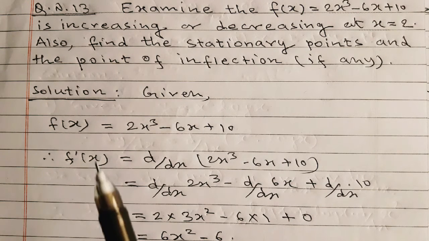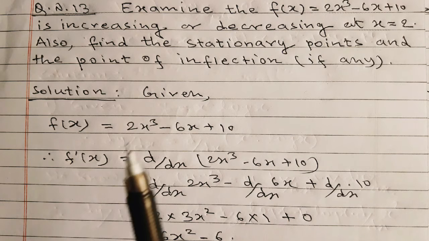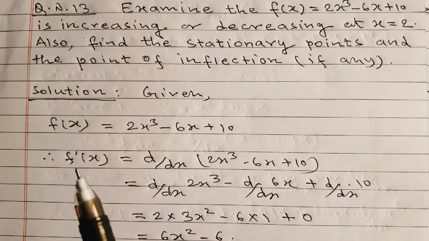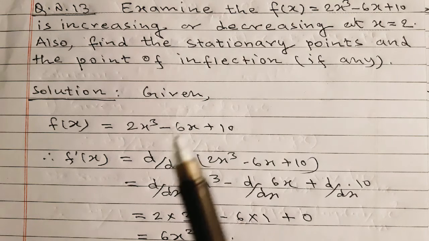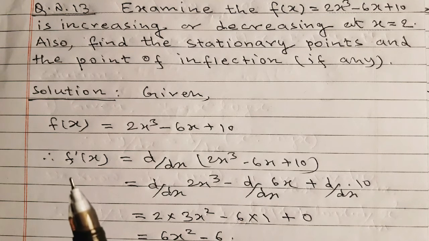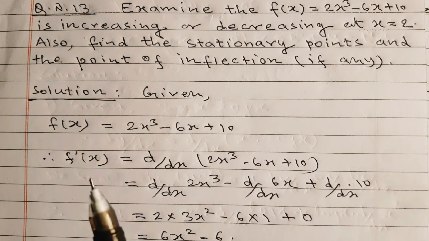So let's find out the first derivative. The first derivative will help us to determine whether the function is increasing or decreasing, and with the help of the first derivative we can find the stationary points, and to find the point of inflection we have to find the second derivative. So let's find the first derivative of the given function.